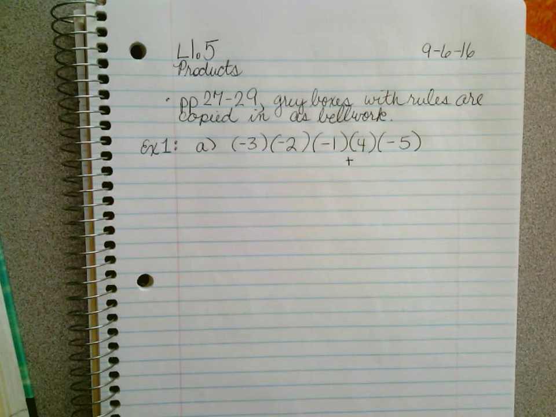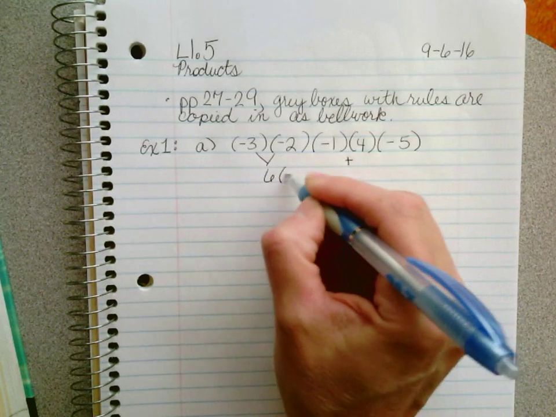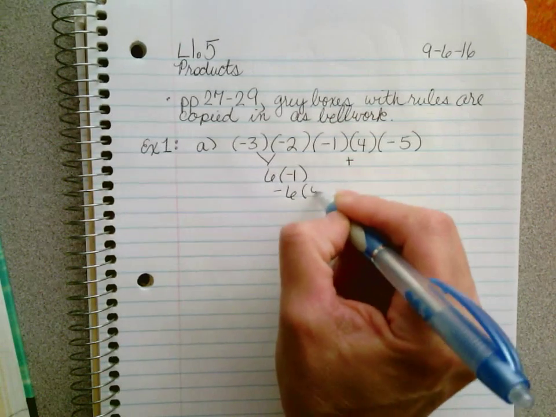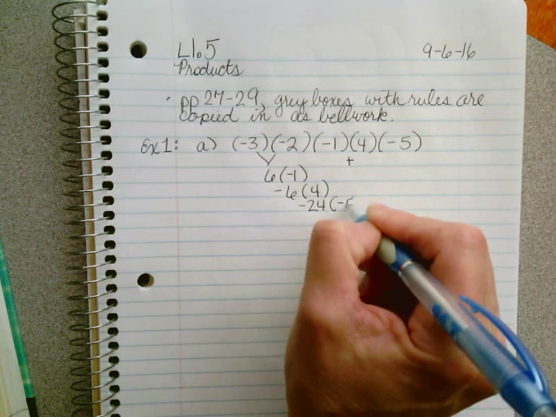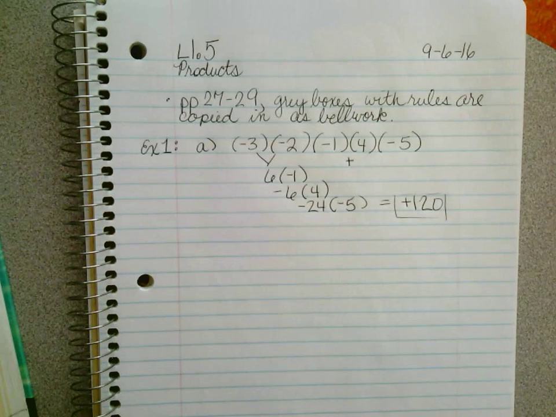So depending upon how you want to play it, 3 times 2 is 6, 6 times 1 is 6, 6 times 4 is 24, and 24 times 5 is 120, right? You could have grouped them if you wish, all your negatives together. But any way you do it, you would have come up with the same result. Remember, you do not have to write the positive in front of a number. It's understood that if a number doesn't have a sign, that it's positive. That is just simply understood.